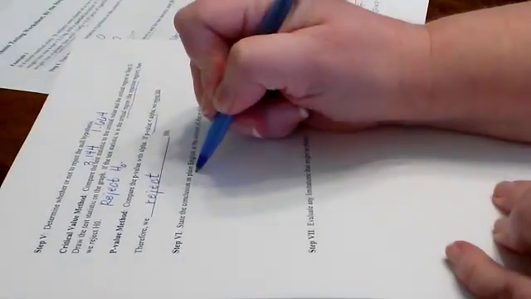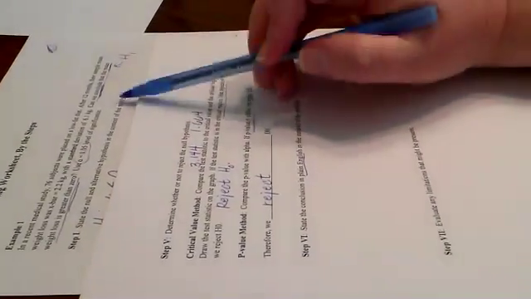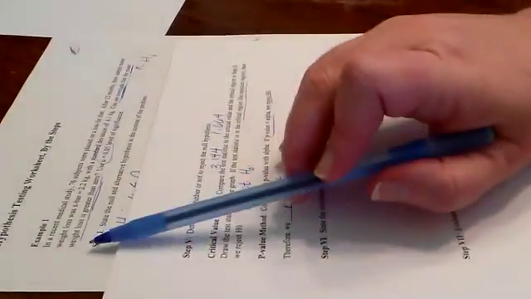Step 6. We're going to state the conclusion in plain English. Plain English means I'm going to avoid words like hypothesis and null hypothesis and anything that just sounds like statistical gobbledygook. So the best thing to do is go back to the original question. Can we conclude the mean weight loss is greater than 0?